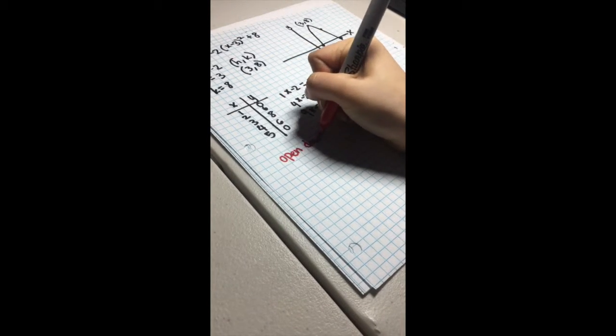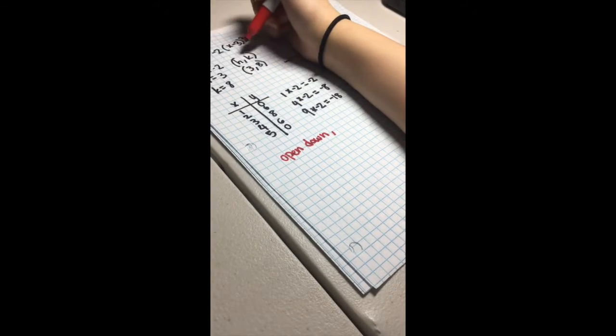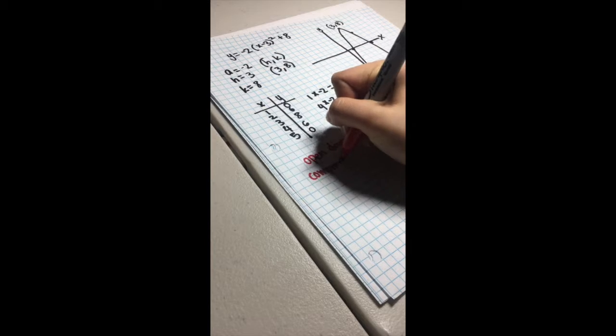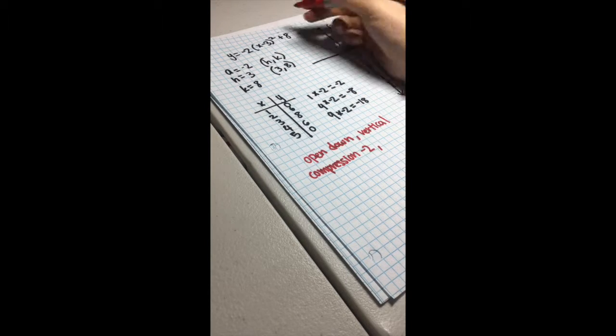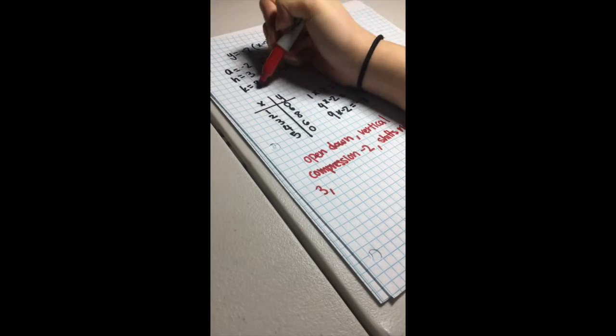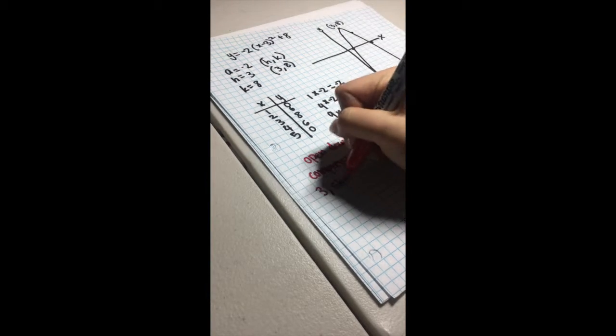Then we'll identify the transformations, and since a is negative, it'll open down, and it's going to be a vertical compression because it's outside of the parentheses and it's less than 1. Then it'll shift to the right 3 because it's x minus positive 3, and it'll shift up because it's positive 8.